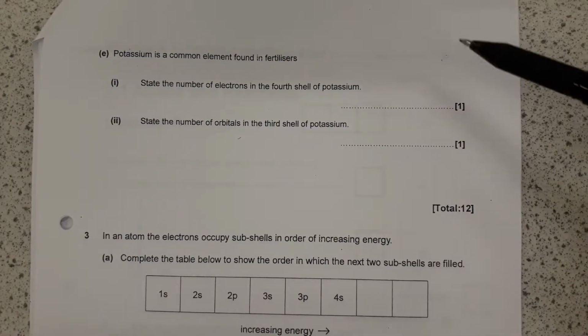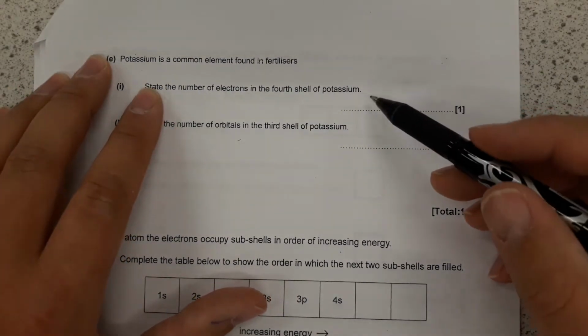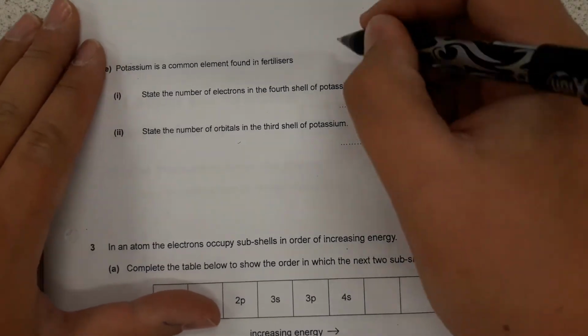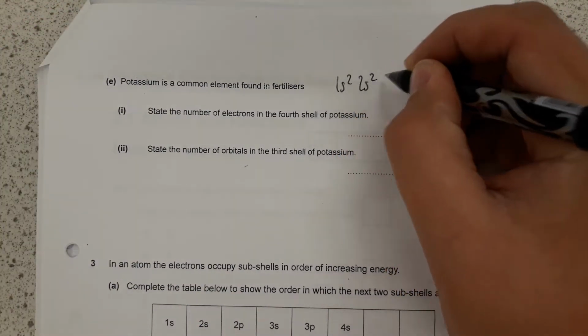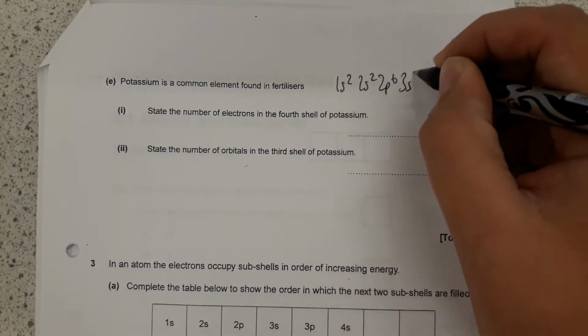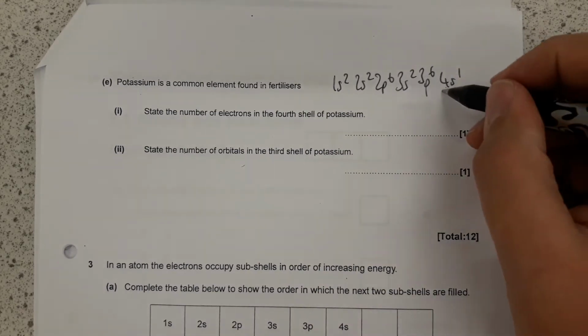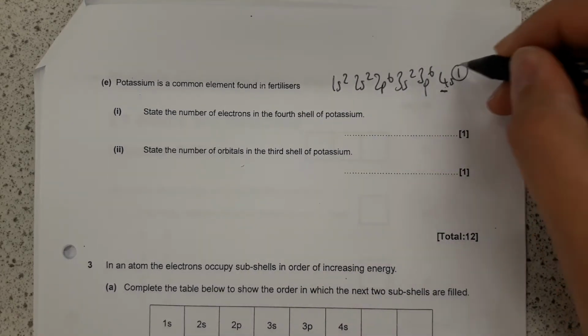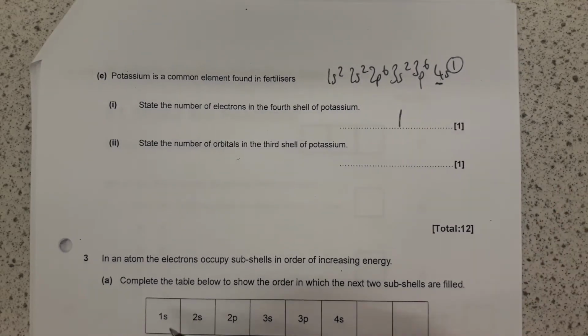Question E, potassium is a common element found in fertilizers. State the number of electrons in the 4th shell of potassium. All right, so if you're not sure on this one, let's write the configuration for potassium out. It's 1s2, 2s2, 2p6, 3s2, 3p6, 4s1. 4th shell, only 4 there. It's 4s1, therefore it's 1 electron in the 4th shell. It's the outer shell.